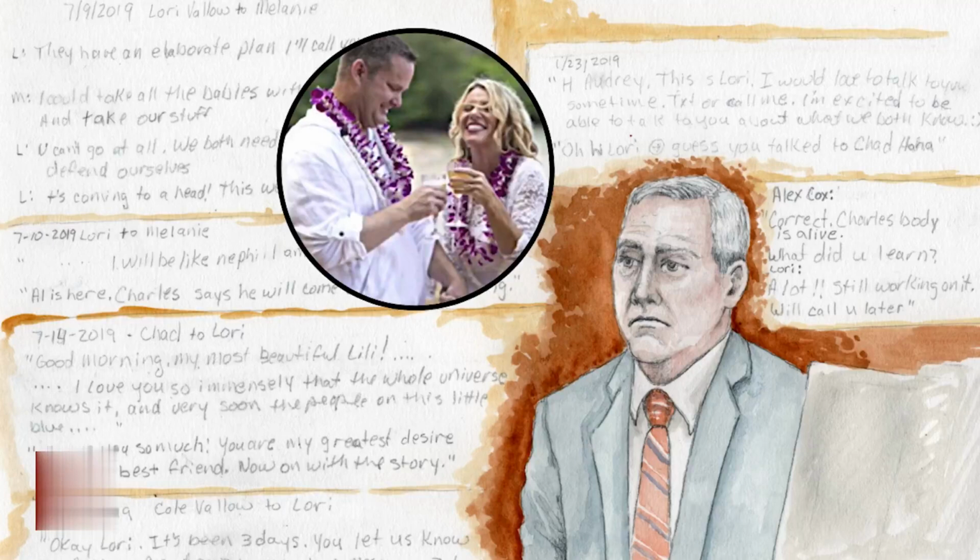Now, looking at this text, you indicated that Chad became a quasi-leader. Was there evidence to suggest why Lori Vallow would be communicating that to Alex Cox rather than just Chad?